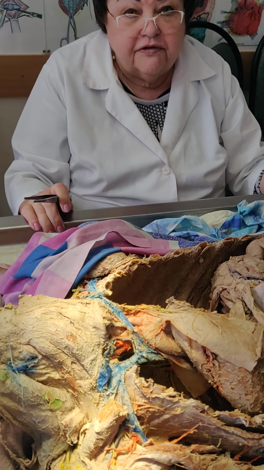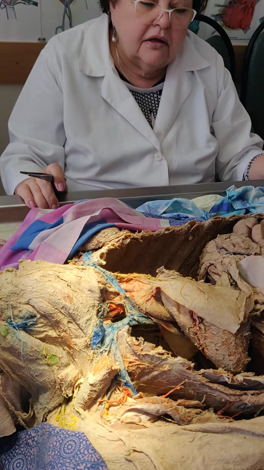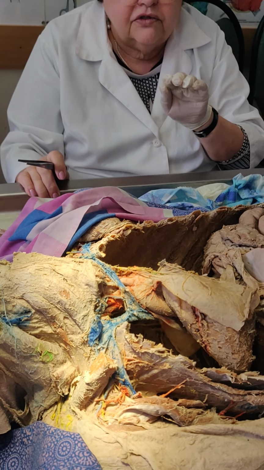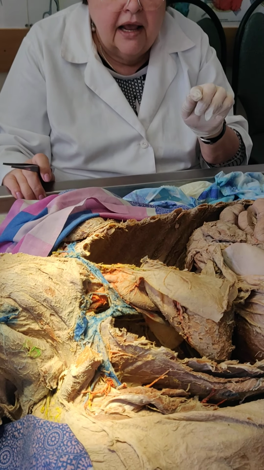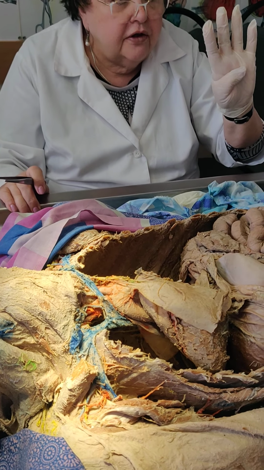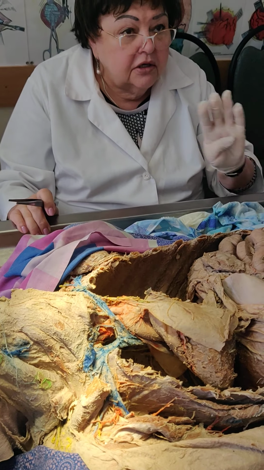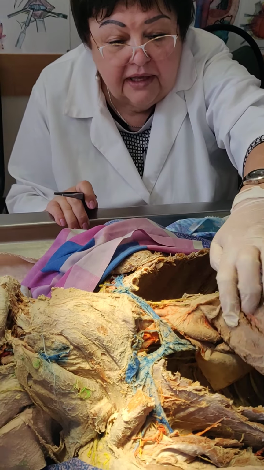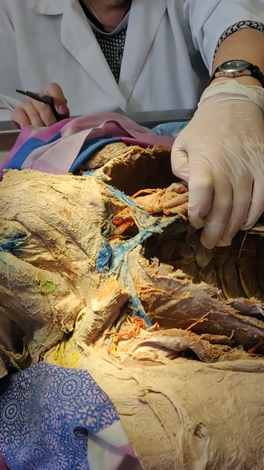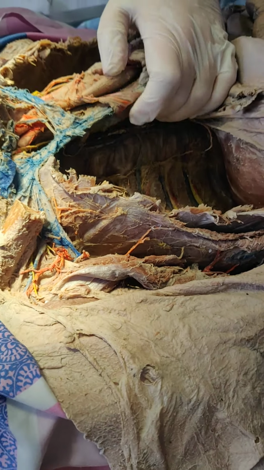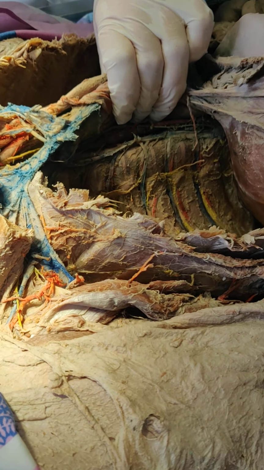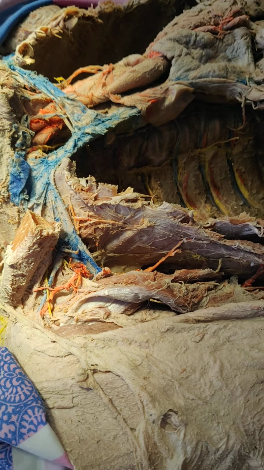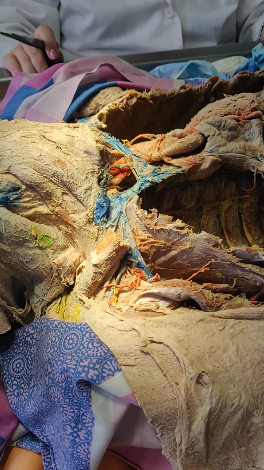But at the level of the second vertebra in the thoracic part, we see that the esophagus lies along the midline, and at the level of the fourth vertebra, it turns to the right. And we can see it along the right side of the vertebra. You see it, yes? The right side of the vertebra, up to the 8th or 9th vertebra.